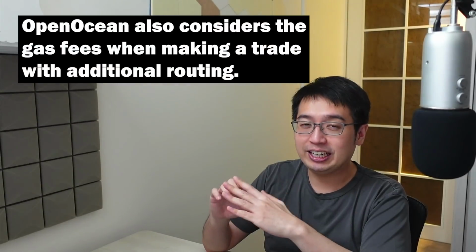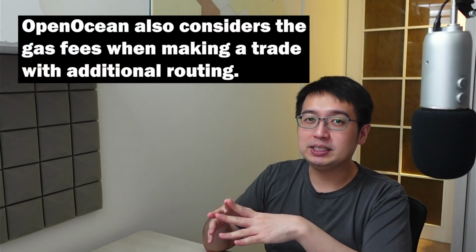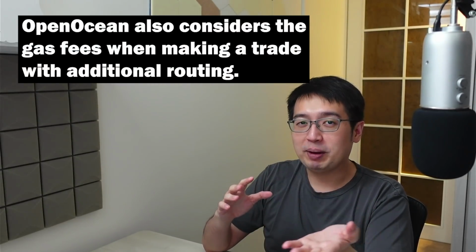OpenOcean fees. None. It's free to use OpenOcean. They don't add any fees. But since it does use other decentralized exchanges, you are paying the fees of those other exchanges. So PancakeSwap has a trading fee of 0.3% that is passed on to you through OpenOcean. OpenOcean does not add on any fees. You are still responsible for the gas fees. Those are passed on to you in real time. Whatever that gas cost is, you just pay for it.